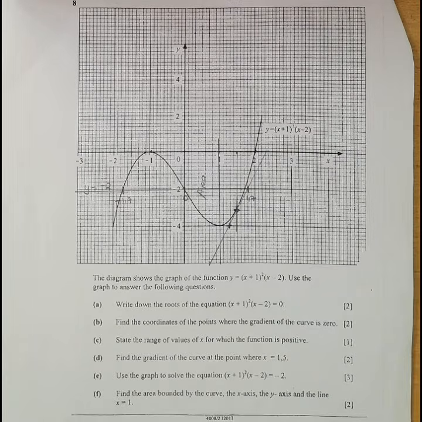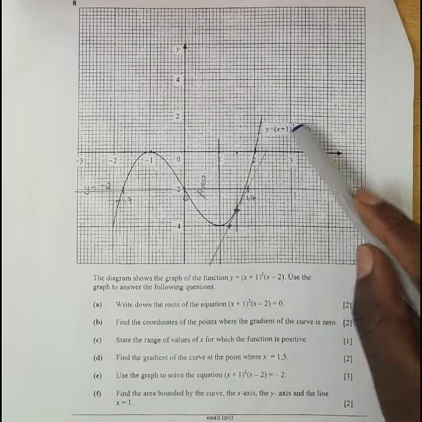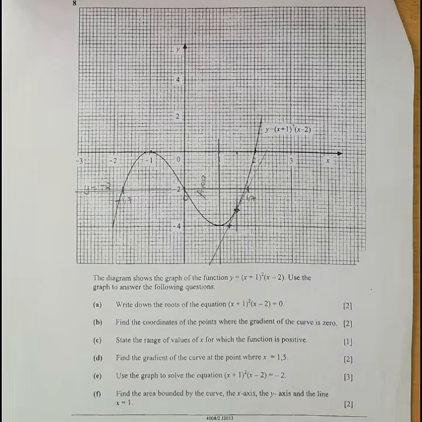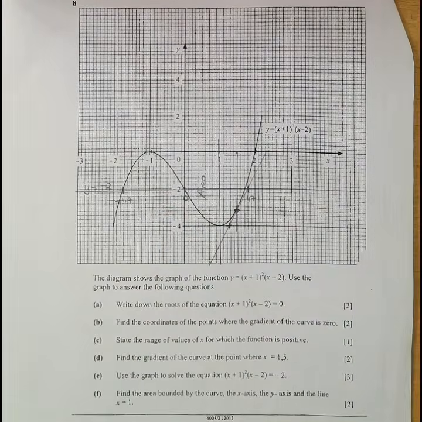On the first question, we're supposed to write down the roots of the equation (x + 1)²(x − 2) = 0. So here we are having two equations. The first equation is y = (x + 1)²(x − 2). And the second equation is y = 0, which is the x-axis.